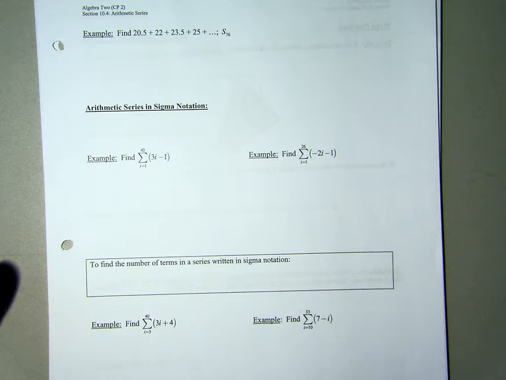So here we go. Oh my gosh. Wonderful. We're on page 15.